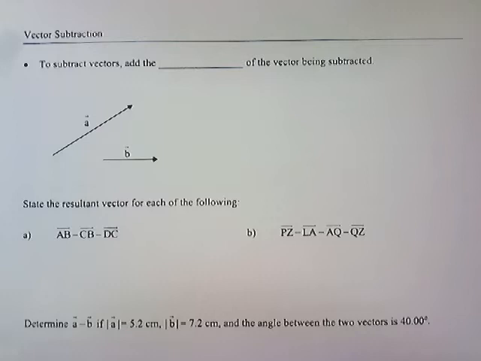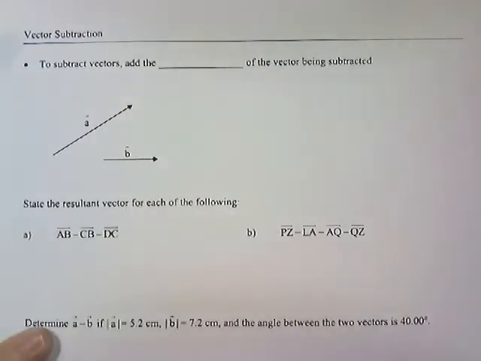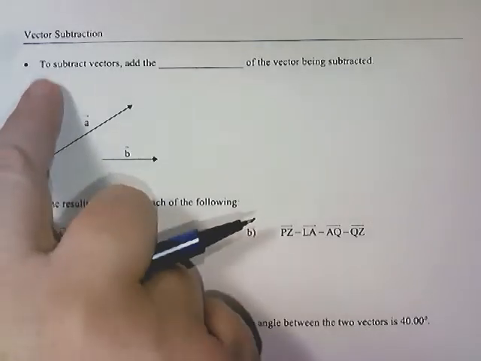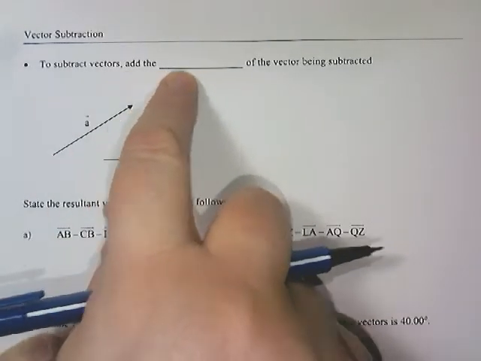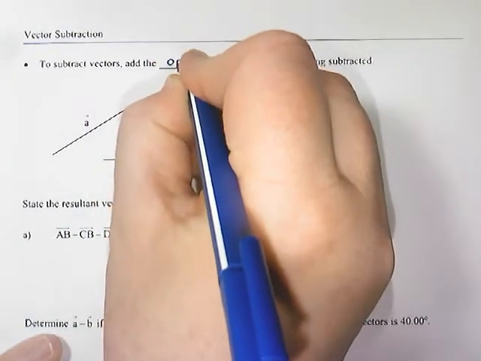This is the next part of our video on vector addition and subtraction. We just did a whole lot of addition. We looked at 3 completely different methods that you could use for adding vectors. And now we are going to talk about how we subtract. To subtract vectors, we need to take the vector being subtracted and change its direction. It says to subtract vectors, add the blank of the vector being subtracted, and we're going to say opposite.